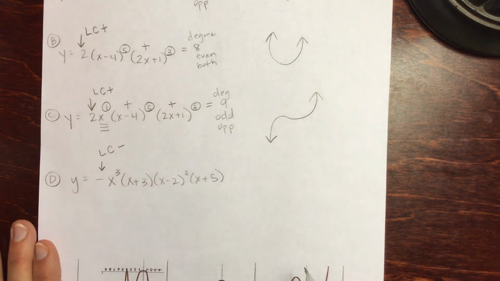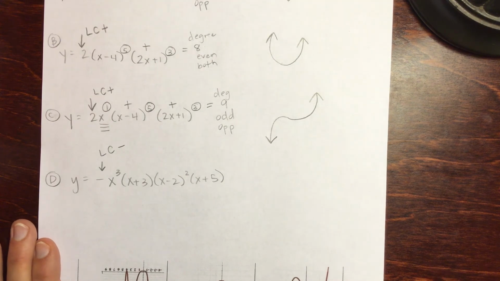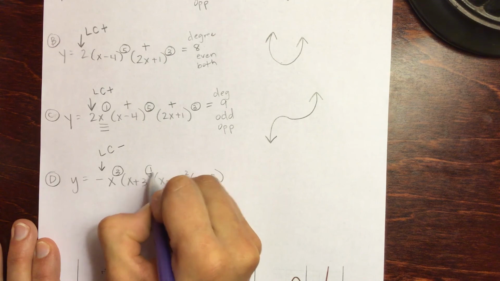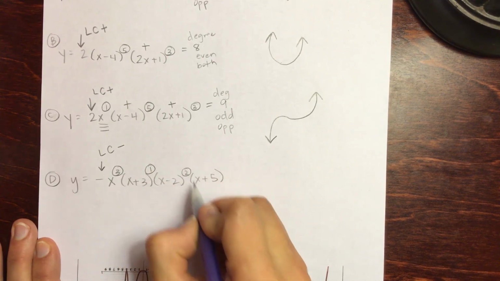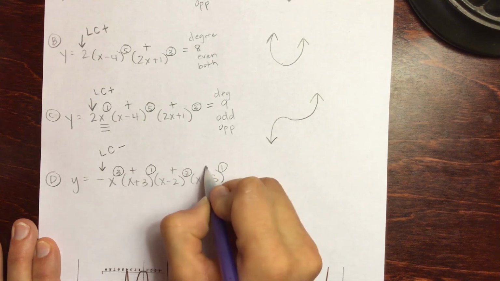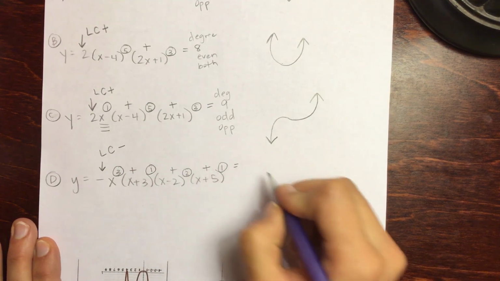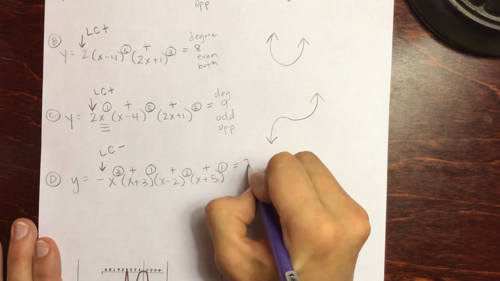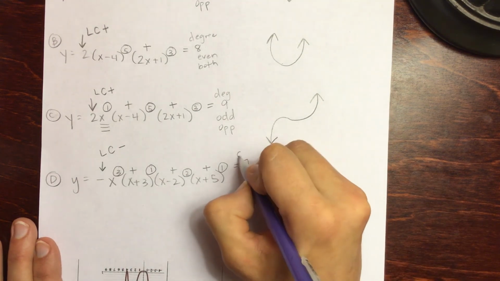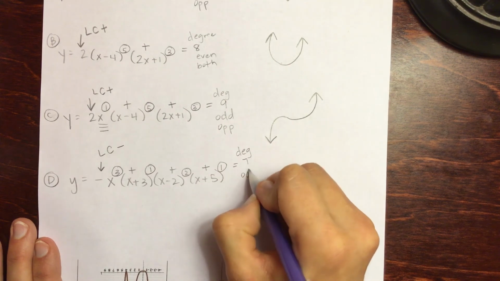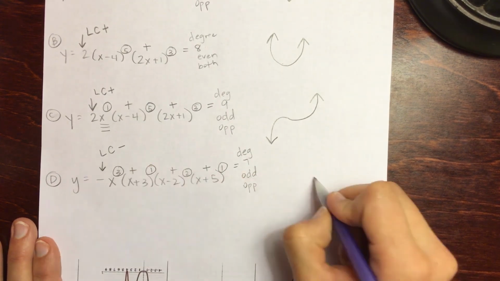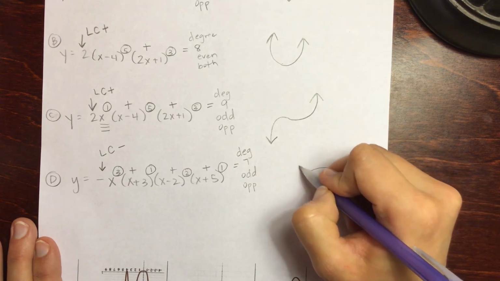There's no x there. All right, and in the last example, I have a cubed. There's an x here, so it's implied to have a 1. There's an x here with the squared, and there's an x here, which is implied to have a 1. I need to add all of those together. That is 7. Double checking my math. And that is an odd number, so they will point in opposite directions. So the leading coefficient is negative and opposite.